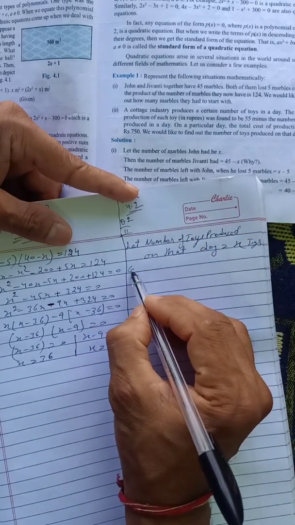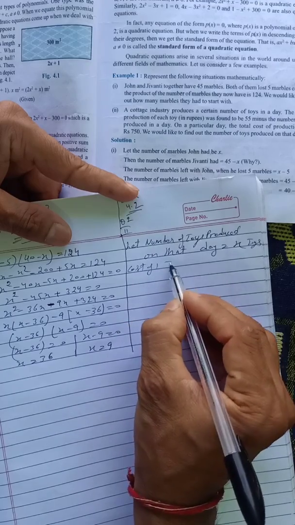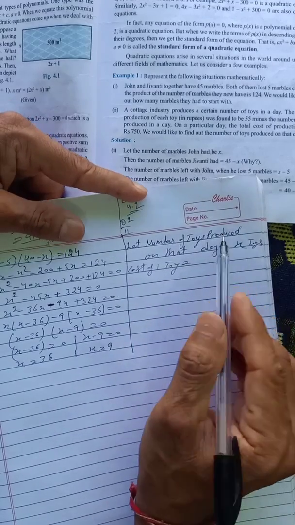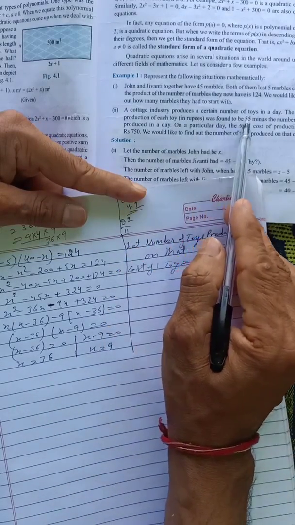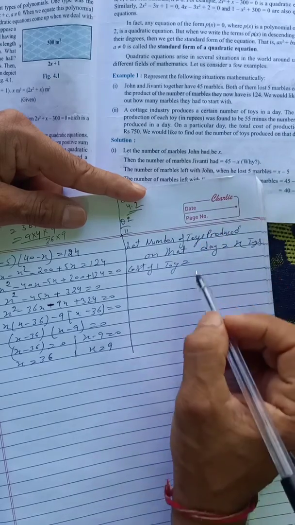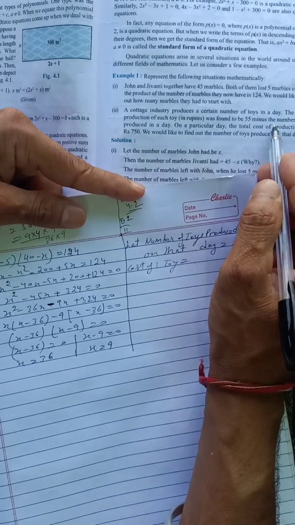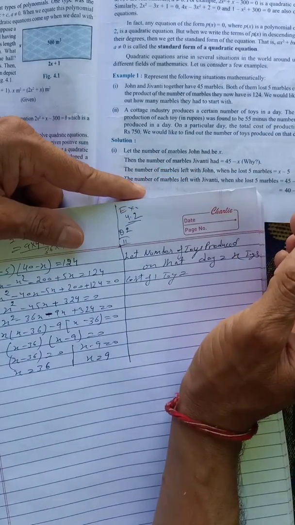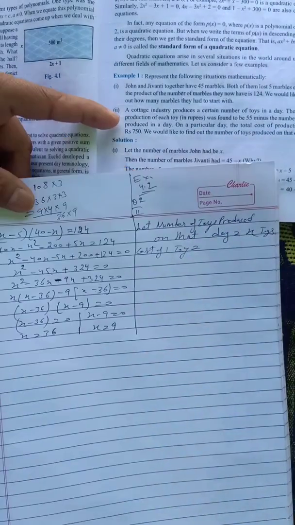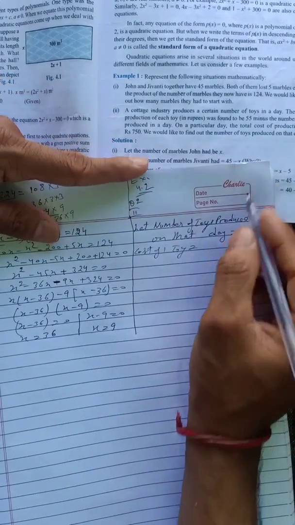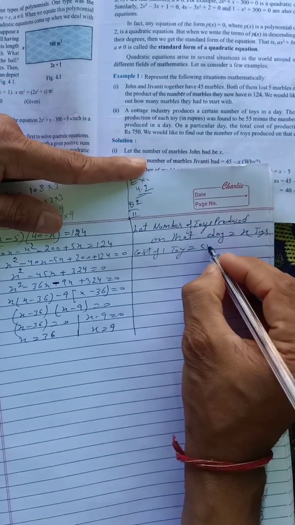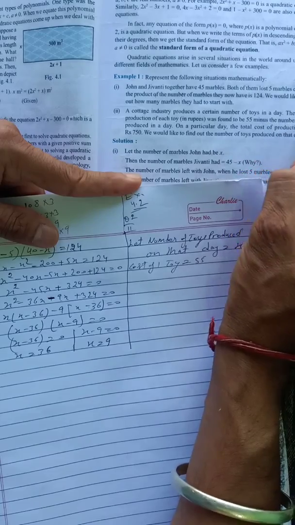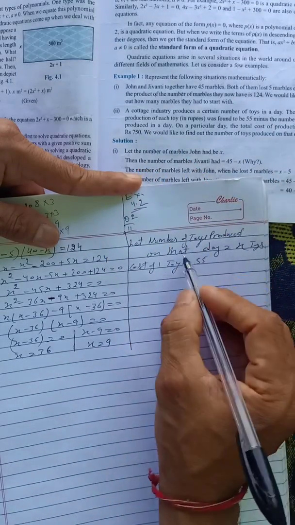Cost of one toy is 55 minus the number of toys produced on that day, that is, 55 minus x.